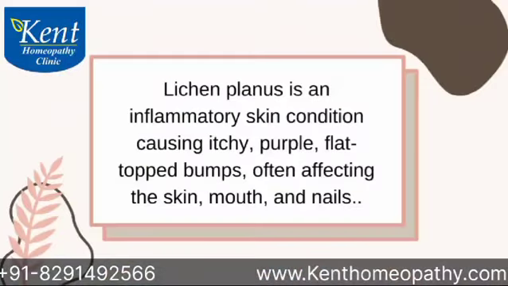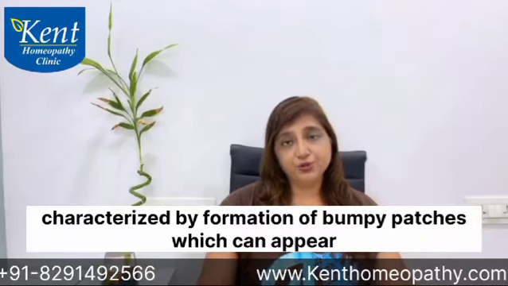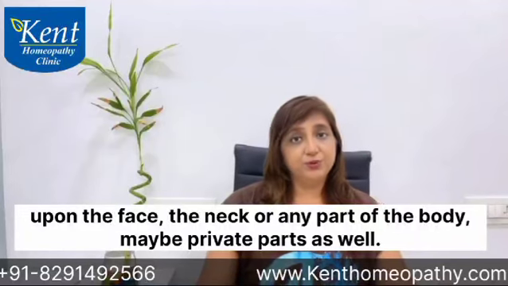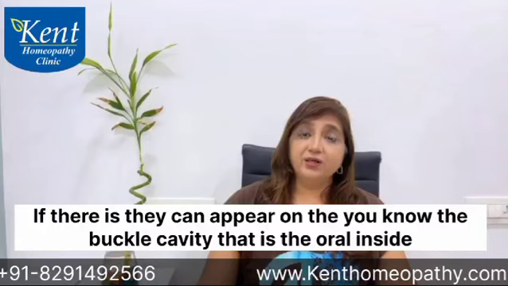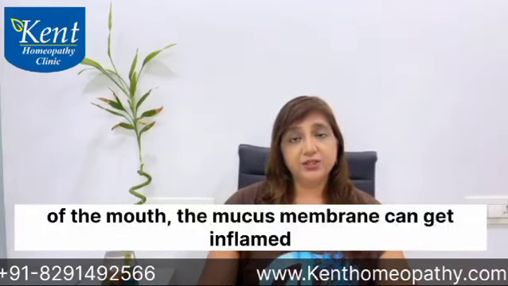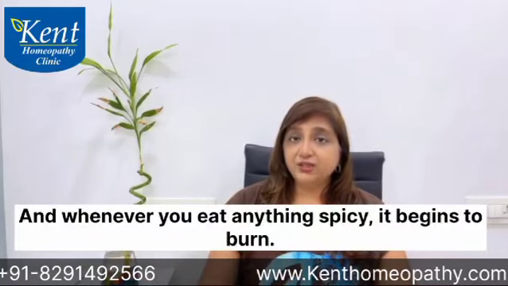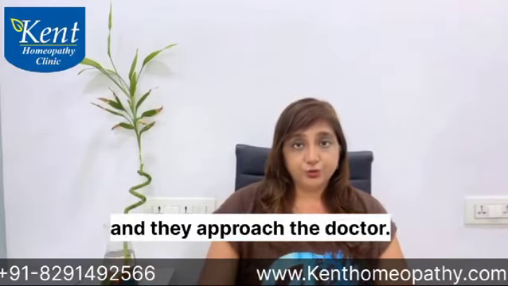So what is lichen planus? Lichen planus is characterized by the formation of bumpy patches which can appear on the face, the neck, or any part of the body, maybe private parts as well. They can appear in the buccal cavity, that is, the inside of the mouth. The mucous membrane can get inflamed, and over a period of time, the patches can become dark. And whenever you eat anything spicy, it begins to burn. That's the time the patient realizes that something is wrong, and they approach the doctor.